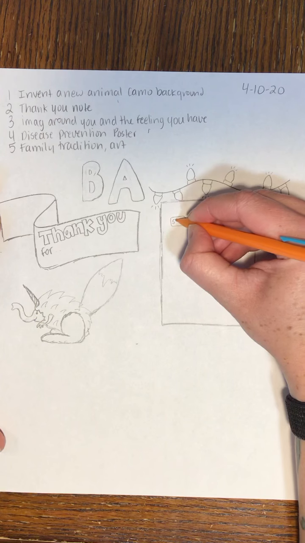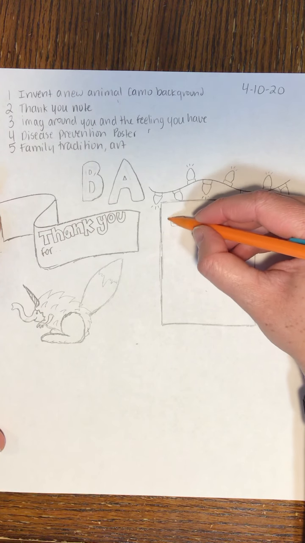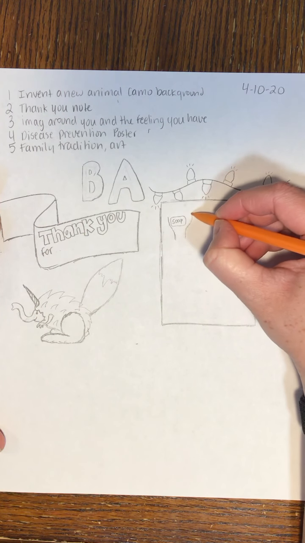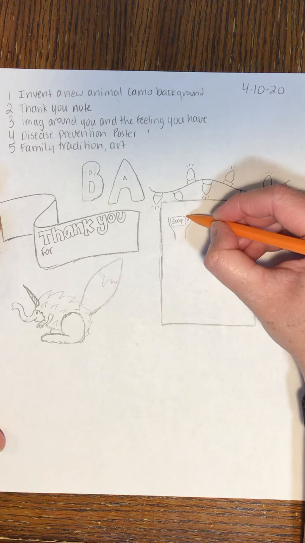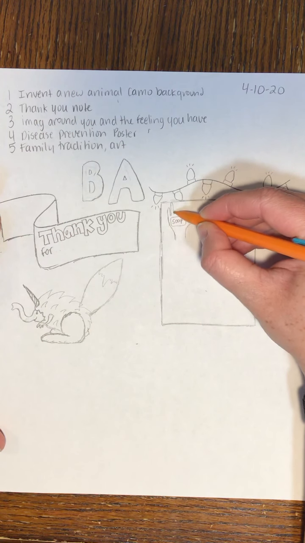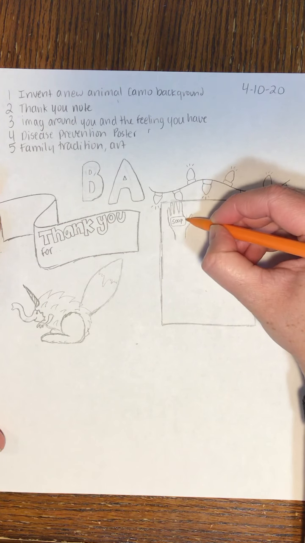All right, fourth grade, we are going to move on to your disease prevention poster, and you can choose any illness that you might know about for how to prevent. I am going to focus on something that is on a lot of our minds right now, and that is COVID-19, making sure you're staying healthy.